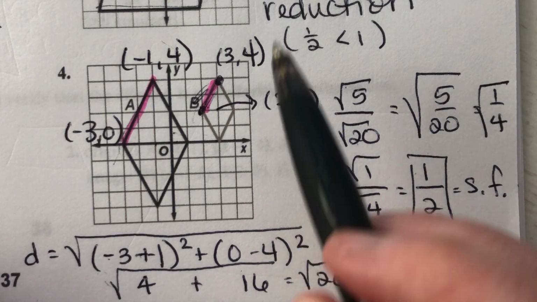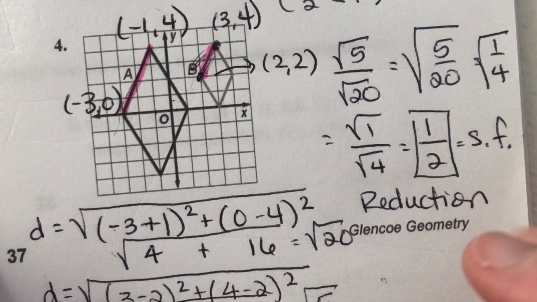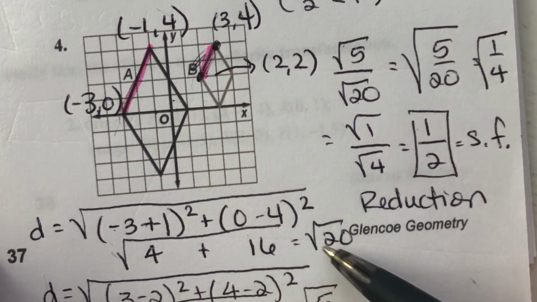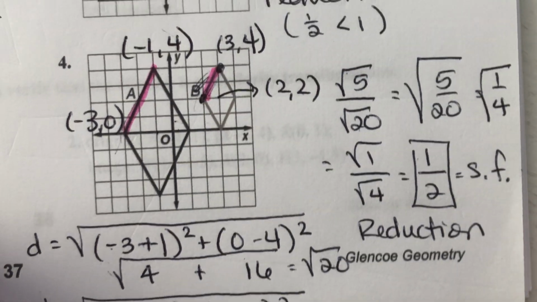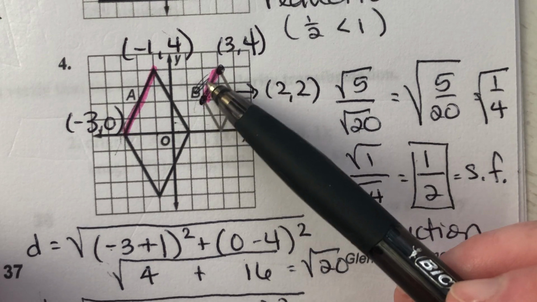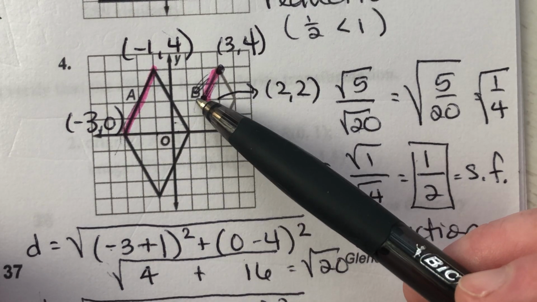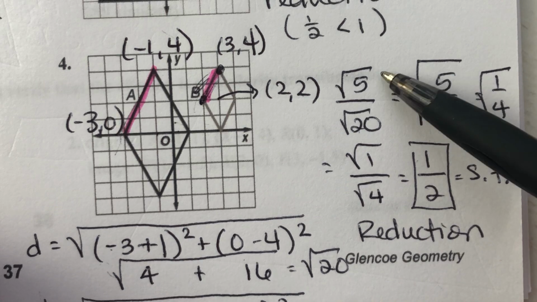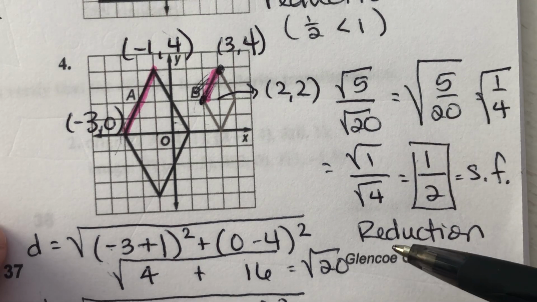Okay, hopefully that made sense. I know it was all over the place here. All I did was find the length of these two sides with the distance formula. When you write your scale factor ratio, it's new over original, so the square root of 5 over the square root of 20. And then I had to simplify that mathematically.